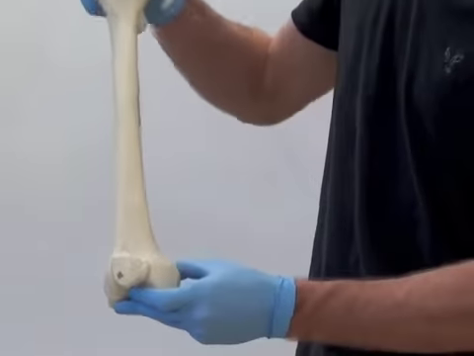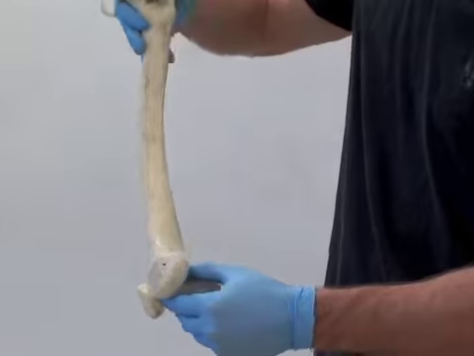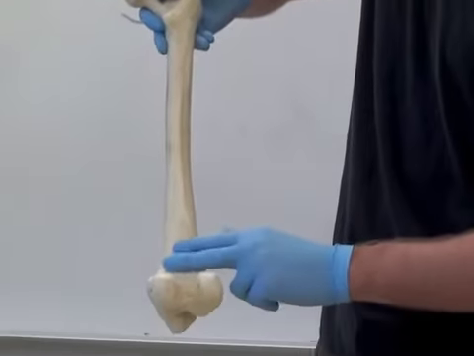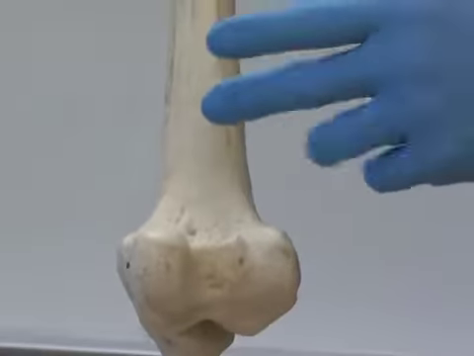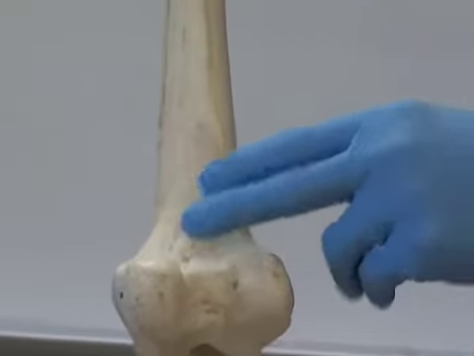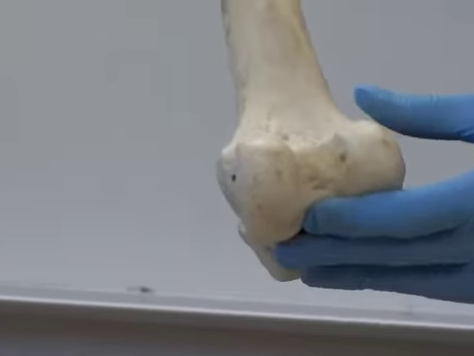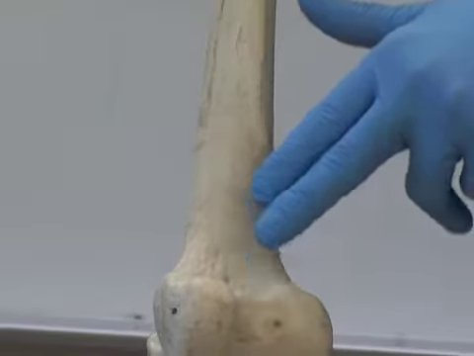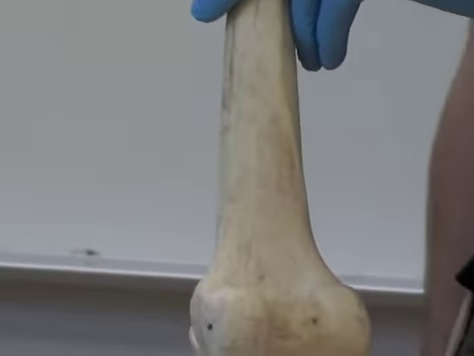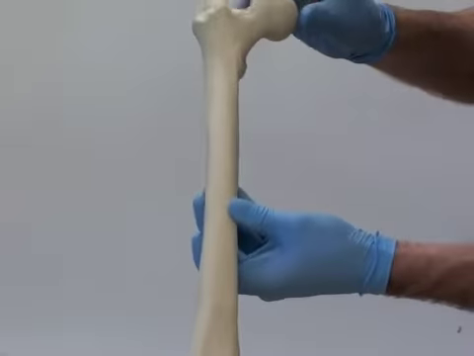And then if you want to look lower, we're going to flip it around posteriorly, and you'll see this kind of pocket, this indented area. It's pretty smooth, and it's only going to be on the posterior side, and that is called the popliteal fossa. Lots of major vessels will actually run through here. You can feel this and see it on the back of your own leg if you want. So this is just a kind of way to help orient yourself.